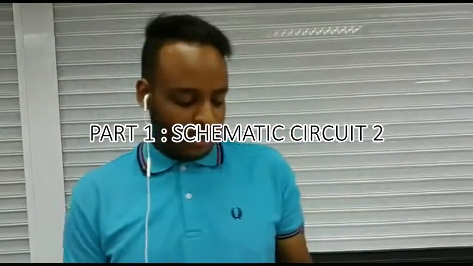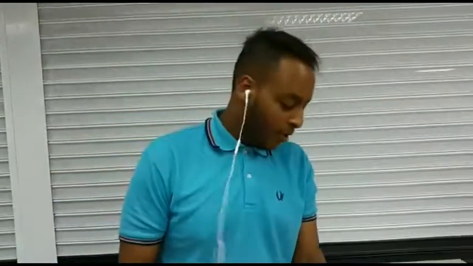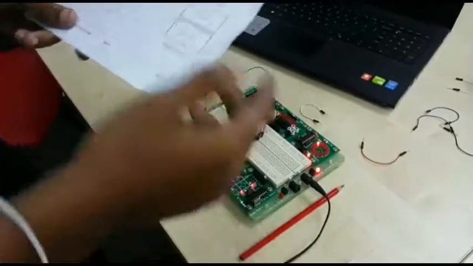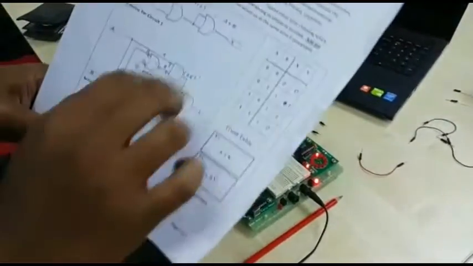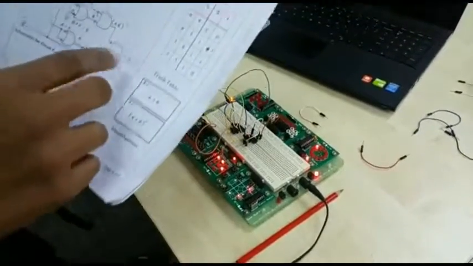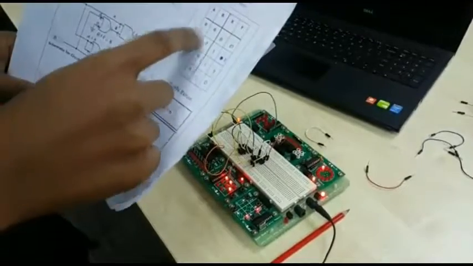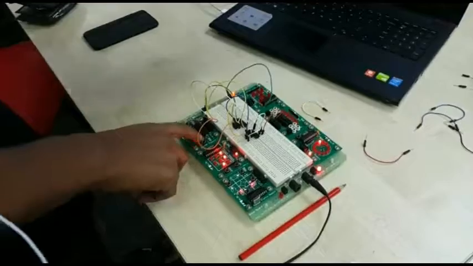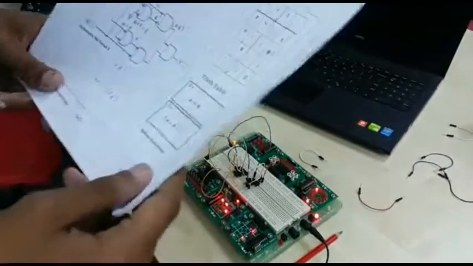So here we are again, and this time we are going to prove the truth table for schematic circuit 2. As you can see, we've set up the following circuit on the breadboard. Based on the truth table, when both A and B are 0, the output is 0, as we can see here. And when A is 0 and B is 1, the output is 1, as portrayed in the table.